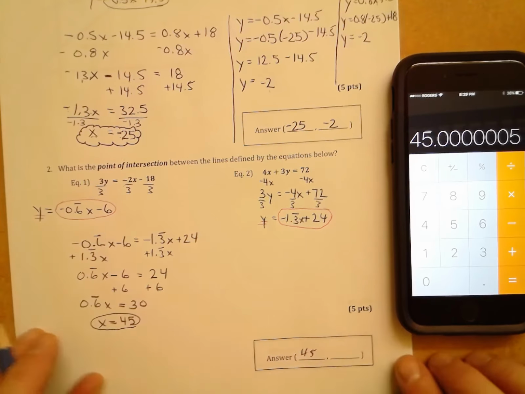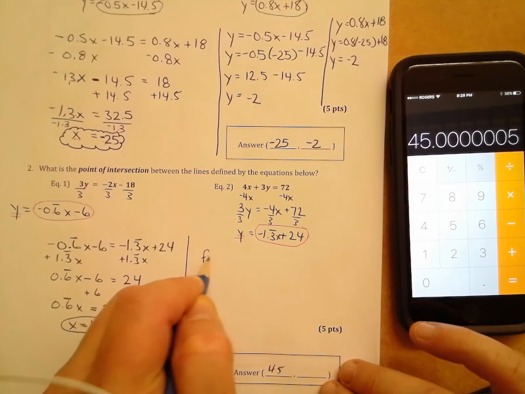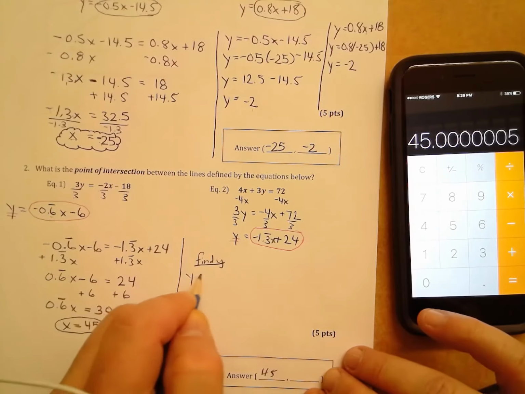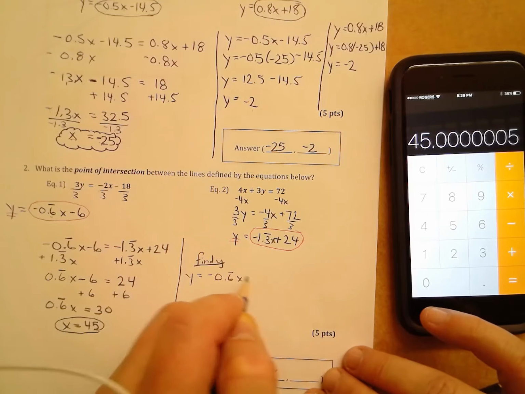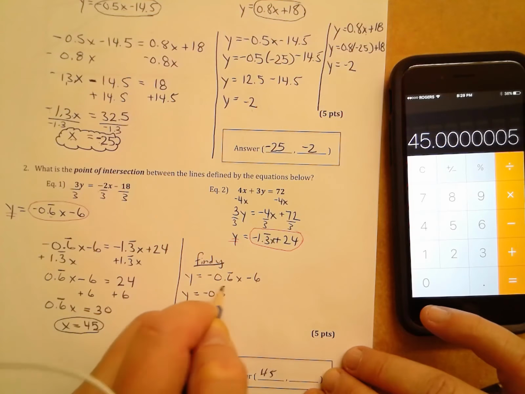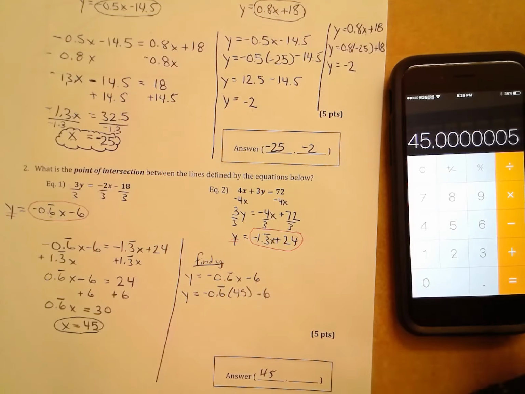And now we need to remember what we need to look for next, which is the y. So we're going to find the y. And I'm going to do that by writing in my equation. Y is equal to negative 0.6 repeating x minus 6. So y is equal to negative 0.6 repeating times 45 minus that 6.